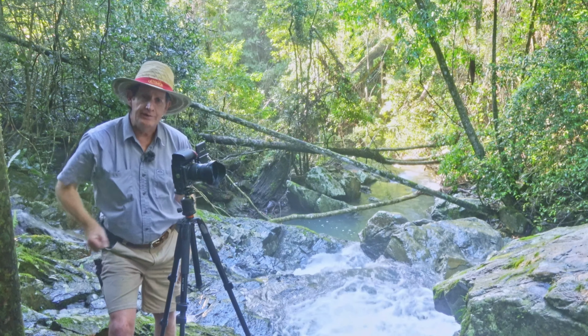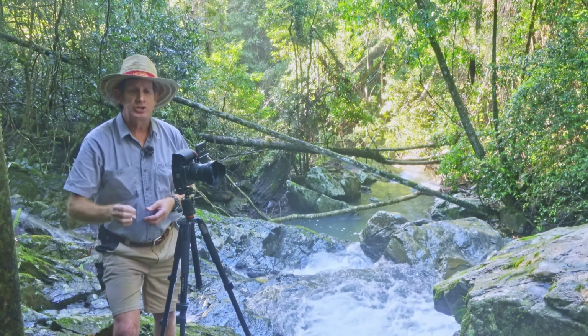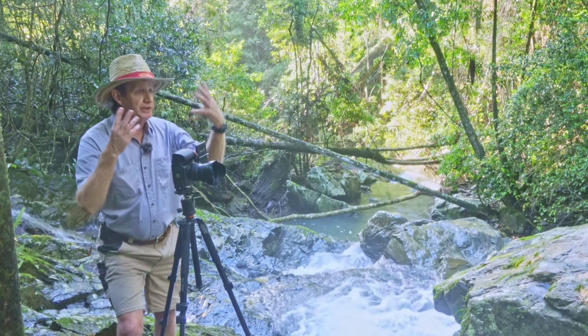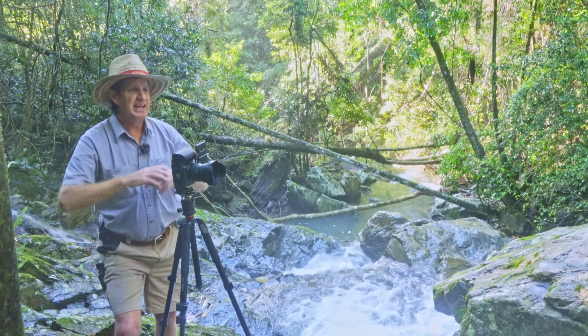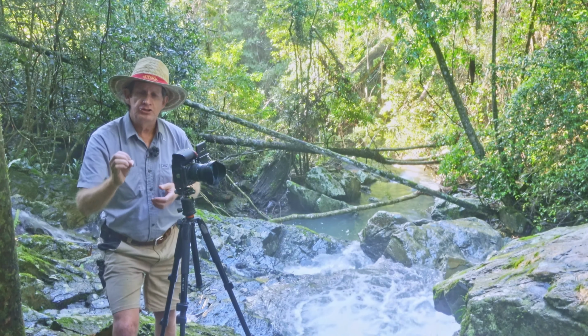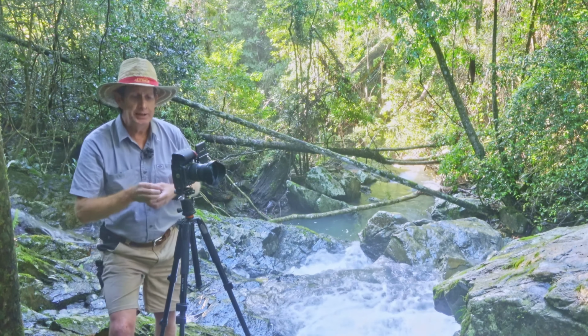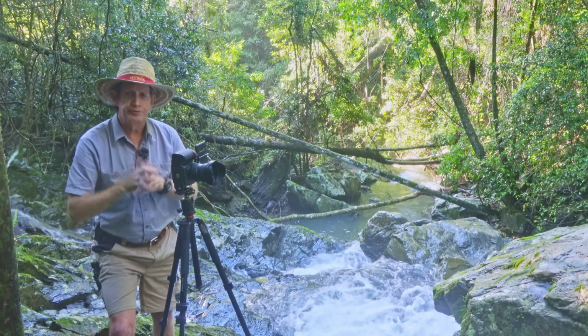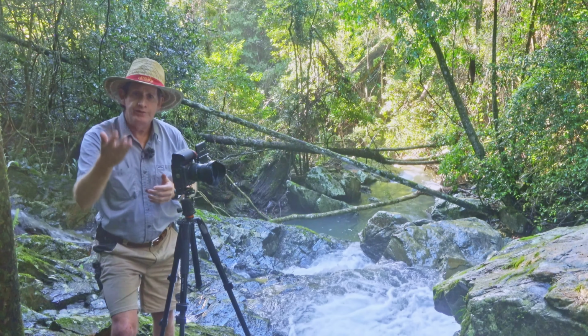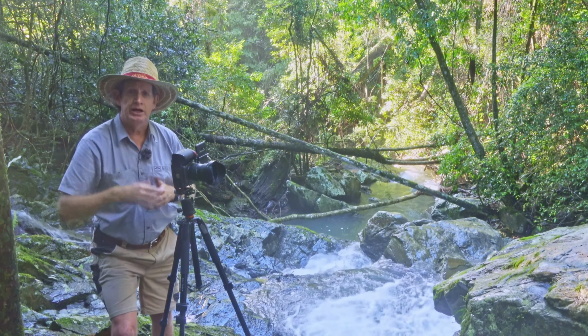I also have in my pocket a 10-stop ND filter, and we're going to put that on a little bit later when the sun is a bit brighter to get that dreamy look, that smooth look. But I want to show you that at this time of the day, you can get all types of photos just with a polarizer. Now remember, the beauty of a polarizer is it cuts out light as well.